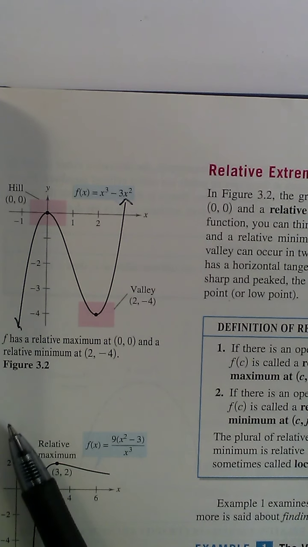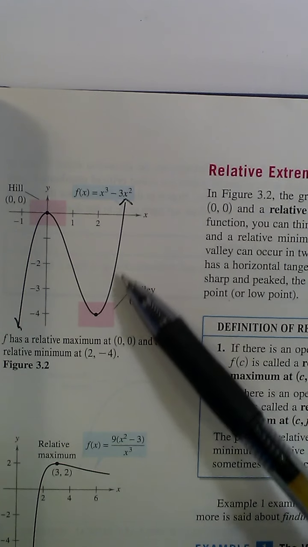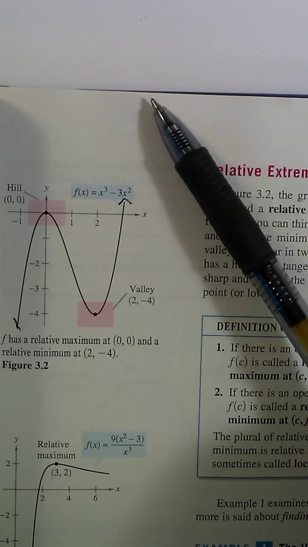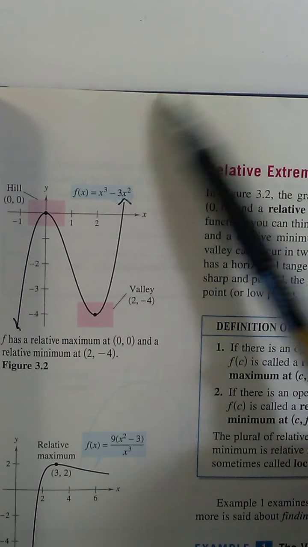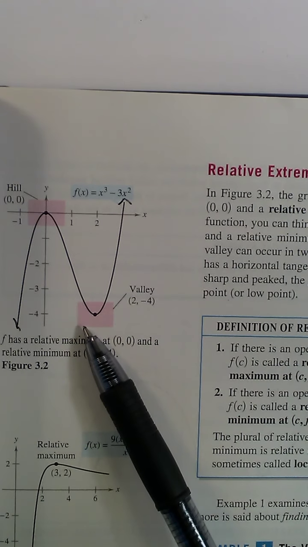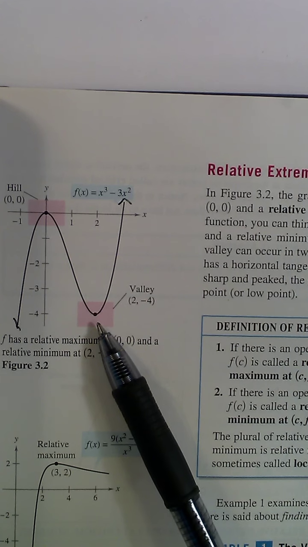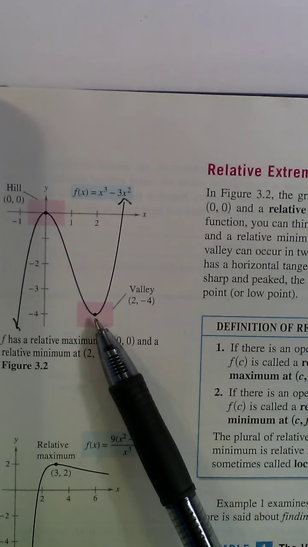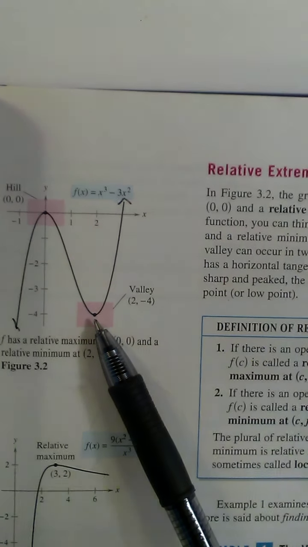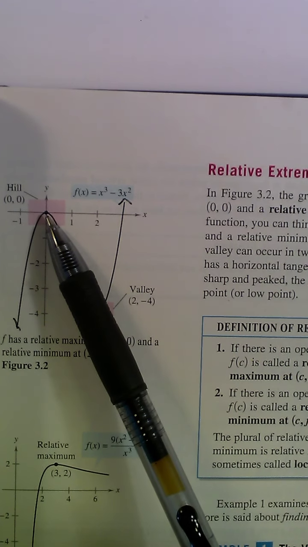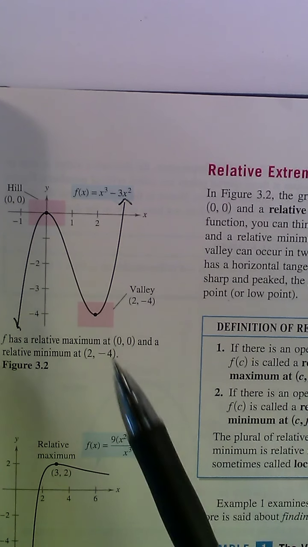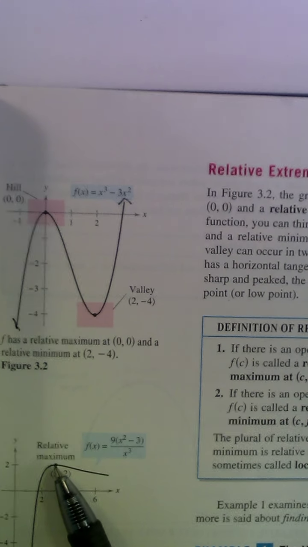And this increases without bound, so there is no highest y coordinate, so there is no global maximum. This point at x equals 2, you have the local minimum. You can also call it the relative minimum. And at x equals 0, you have the local maximum. That guy right there, relative max.